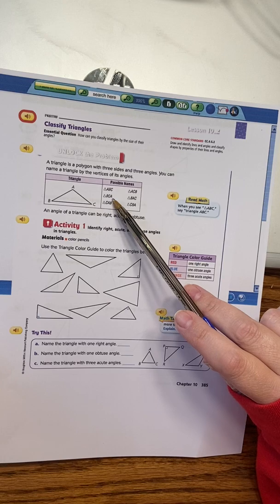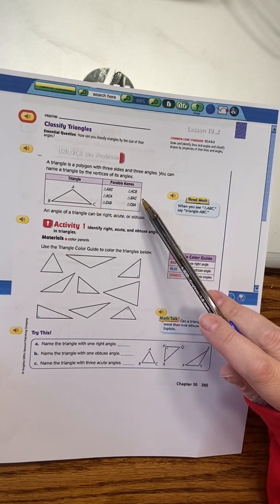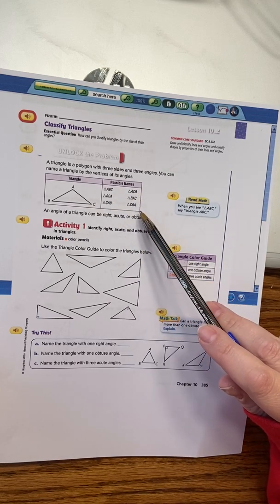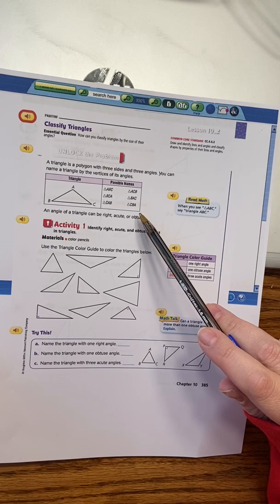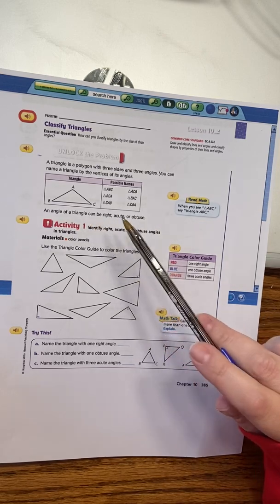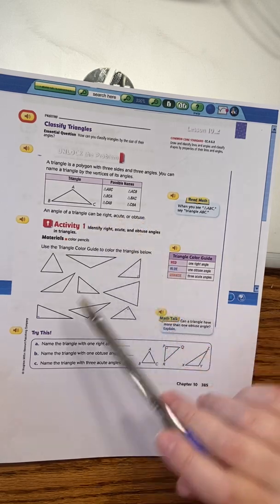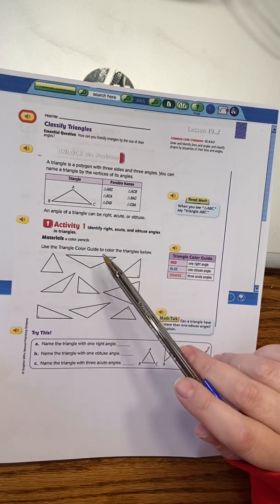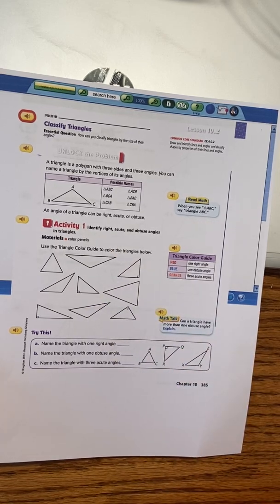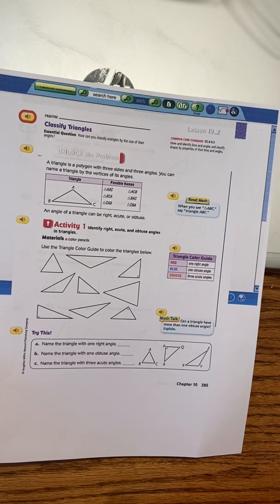You could name it BCA, CAB, ACB, BAC, CBA, it doesn't matter. When you see this, you're going to call it triangle and then whatever you choose. I would say triangle ABC. So that's what a triangle is. A polygon, which is just a figure with straight sides that are all closed, and in this case, a triangle has 3 sides.